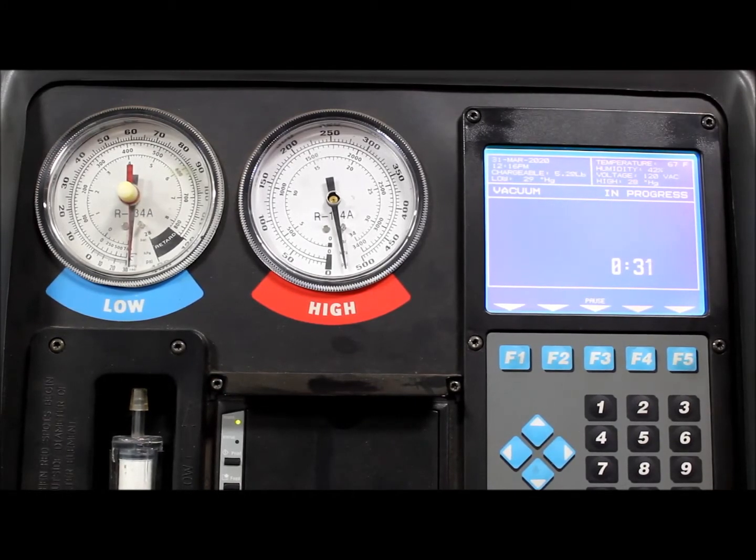So after the vacuum stops, we're going to let it sit for a few minutes and make sure that vacuum doesn't bleed up. If it can't hold that vacuum for a few minutes, then that means there's a major leak, and we really need to take a much closer look before we put any refrigerant in this system. If it's a really tiny leak, we may have to charge it with dye and let it run for a while.